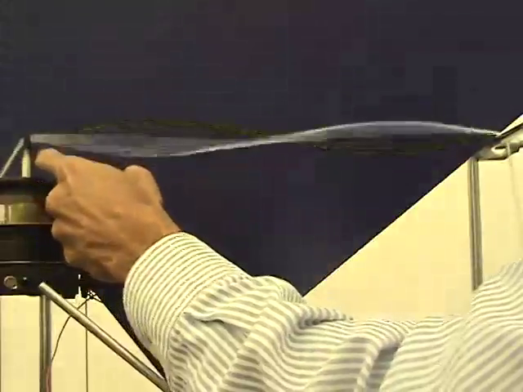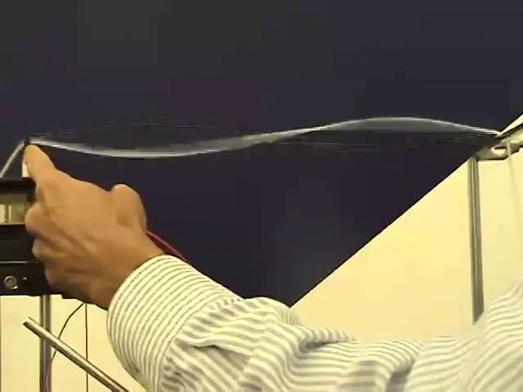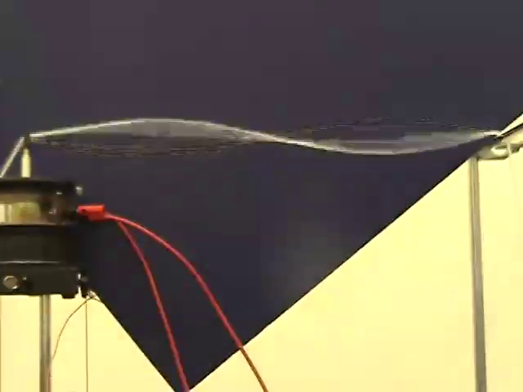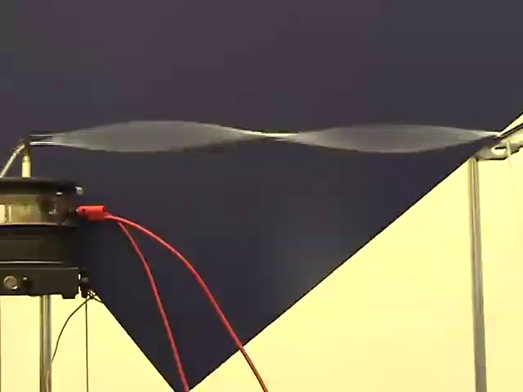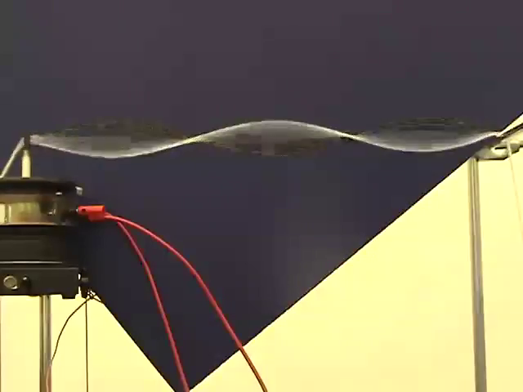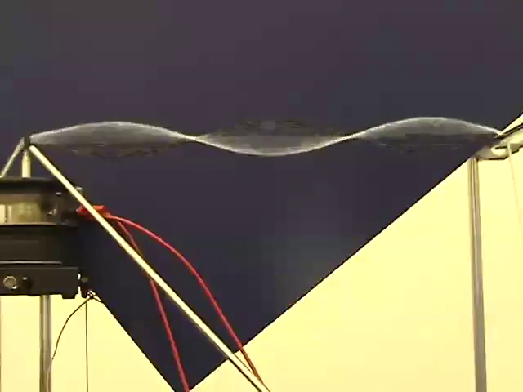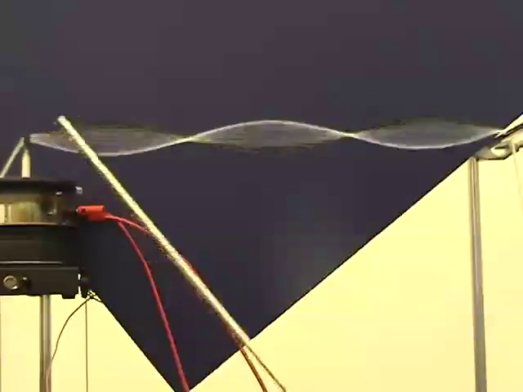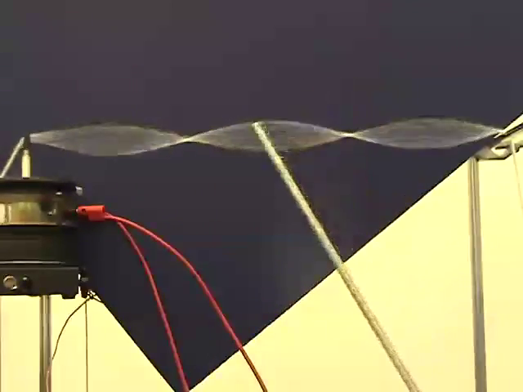Okay, if I make the frequency of this 3 times the original frequency, what will happen? I'm going to make the frequency 3 times and see what happens now. Alright, now the frequency of the mechanical vibrator is 3 times the original frequency, and you have 3 full segments.